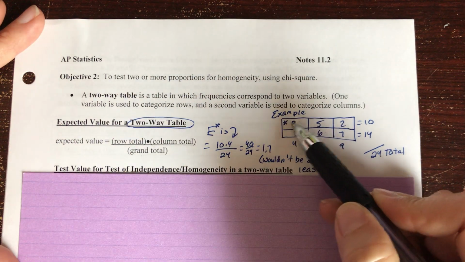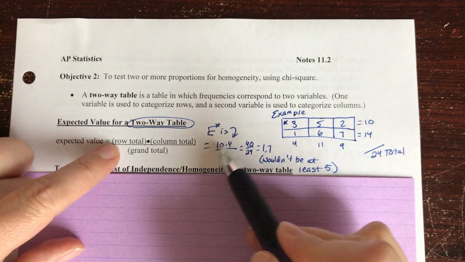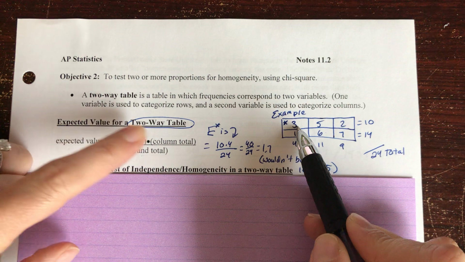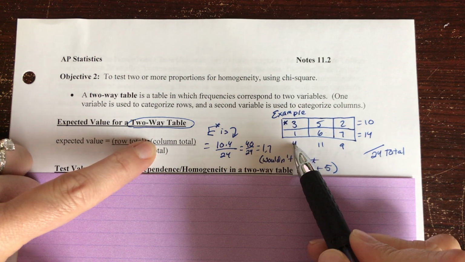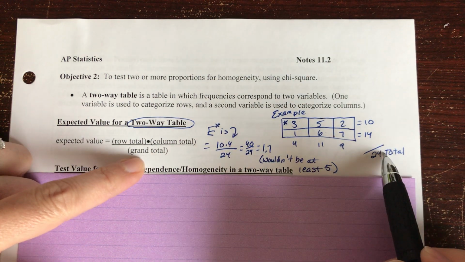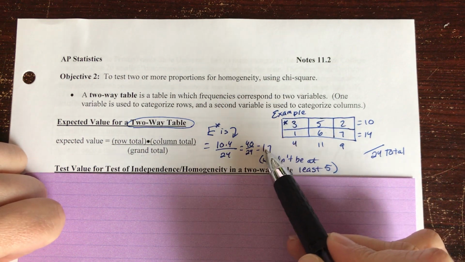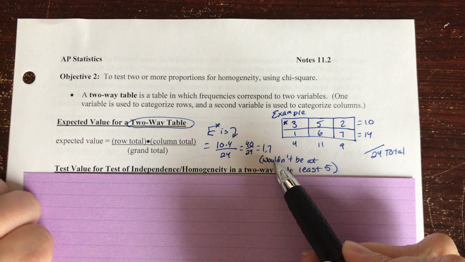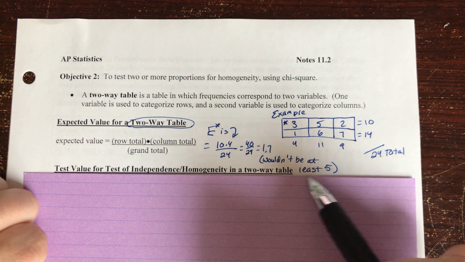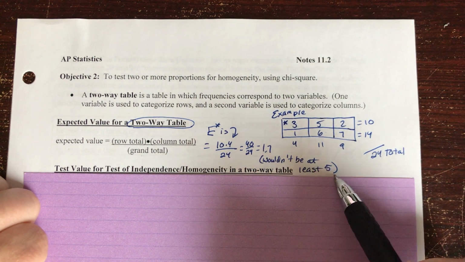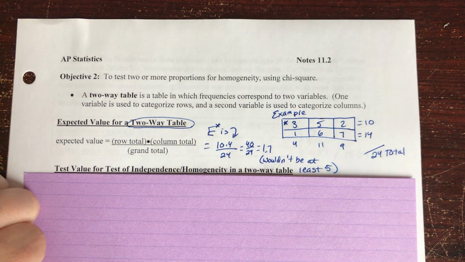So to find this star, it would be row total 10 times column total 4 divided by the grand total 24. So the expected value for this cell would be 1.7, which we know would fail the at least 5 counts part, like expected values all need to be at least 5. But that's how you would find it.